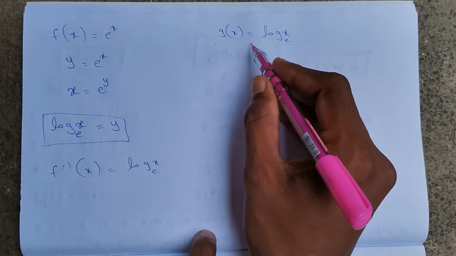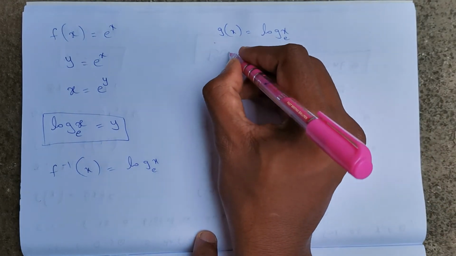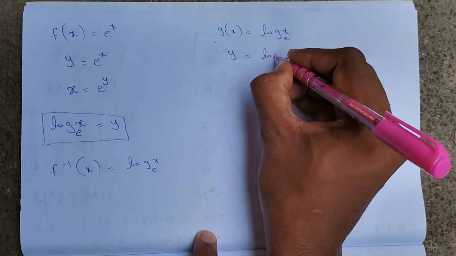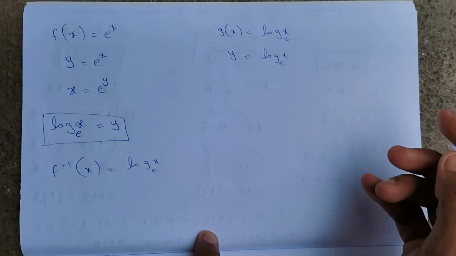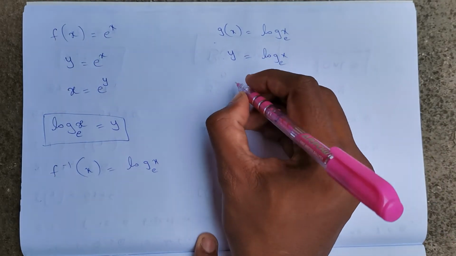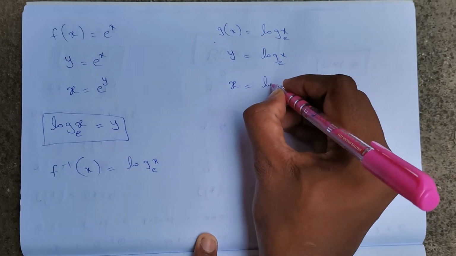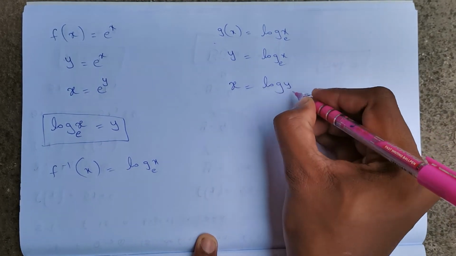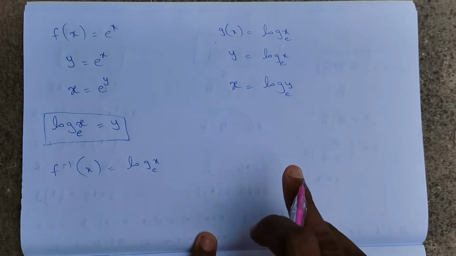Next, g of x is equal to log x base e. So first g of x, make it equal to y. So y is equal to log x base e. Now interchange these two alphabets. In the place of y, x is equal to log, in the place of x, y, base e. Now we want the y value.